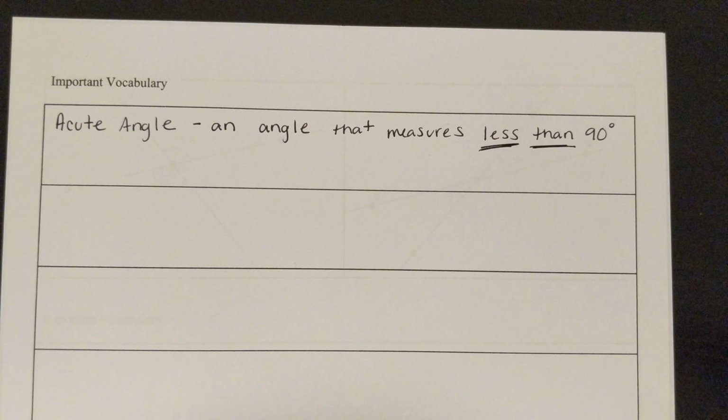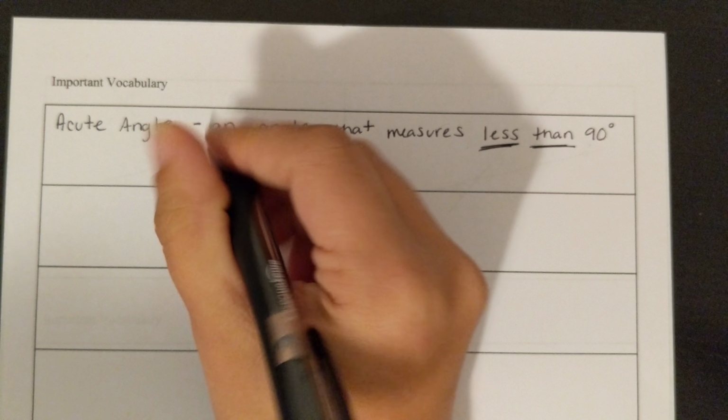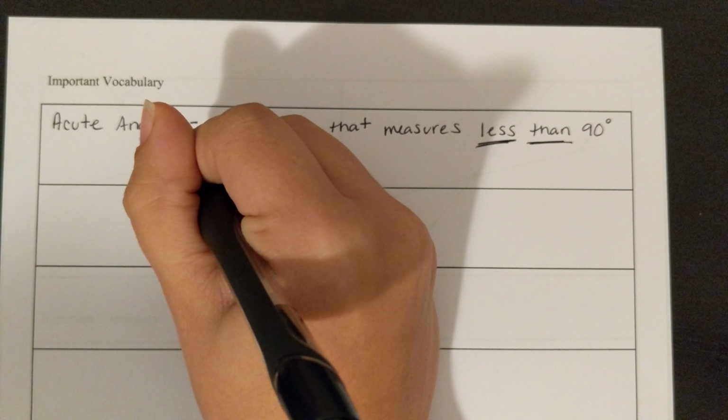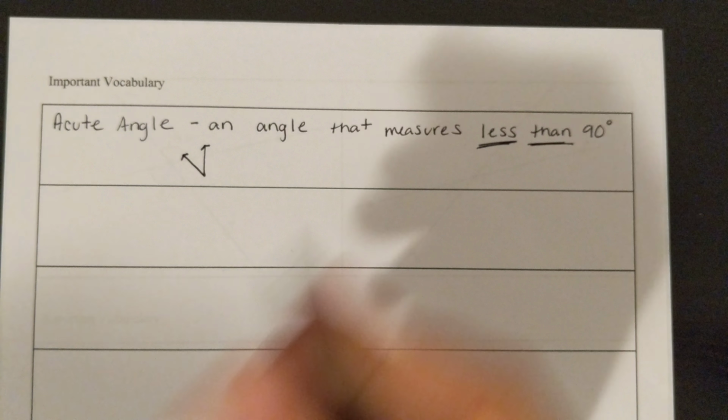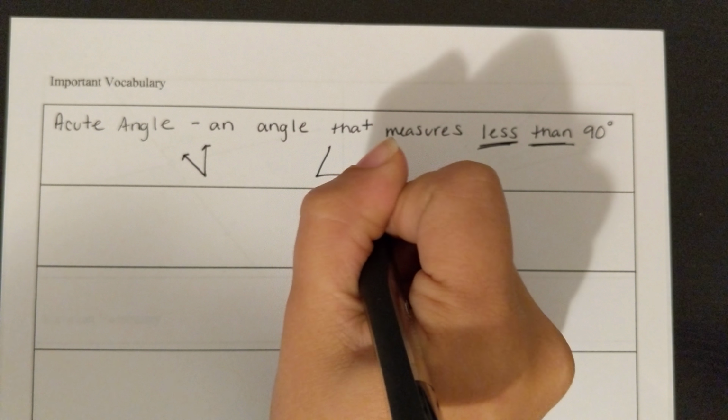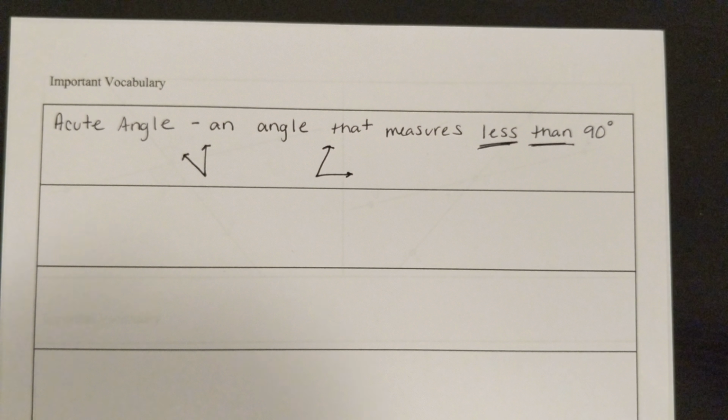So it needs to be less than 90, not exactly 90, less than 90. They're always going to look acute. Some examples are like that, or it'll be just slightly less than 90.